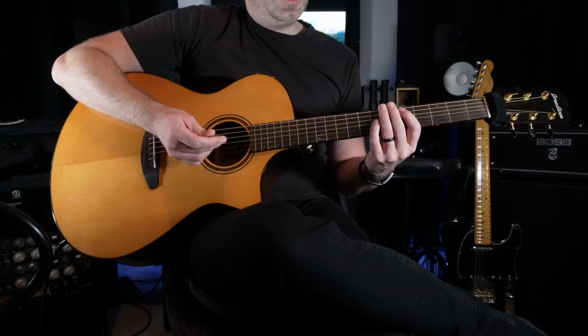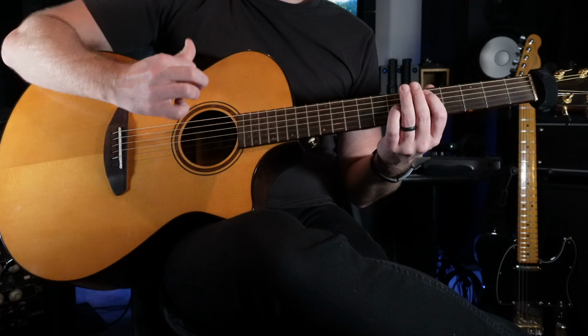You can also play these on the E string and the D string. Same rule applies, just go up a string.